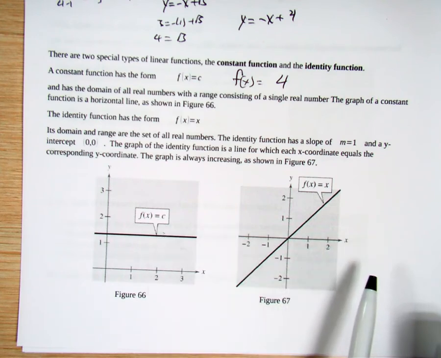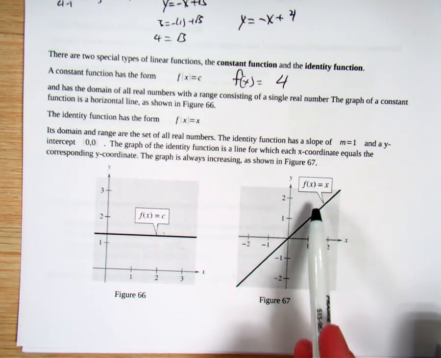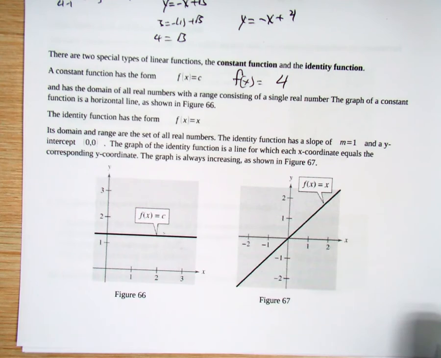The identity function, f of x equals x, aka y equals x, you're always going to get 1, 1, 2, 2, 3, 3. This is the same number. That's why it's called the identity. Domain and range are going to be all real numbers because it is a diagonal line. The identity function just has a slope of 1, intercept of 0, 0. Okay, the most basic diagonal line that we can come up with.